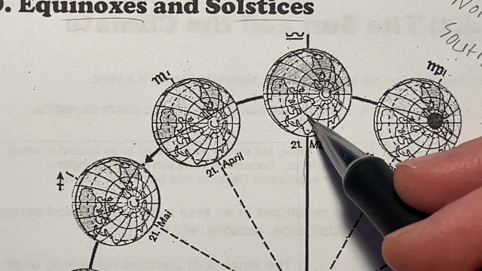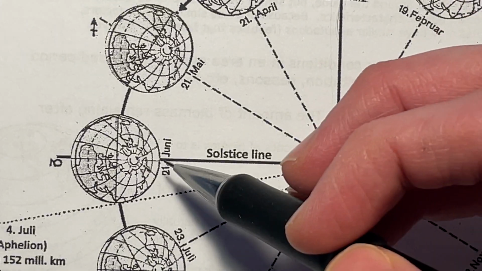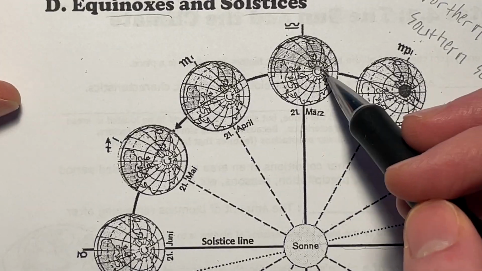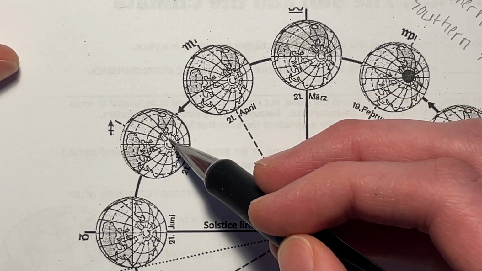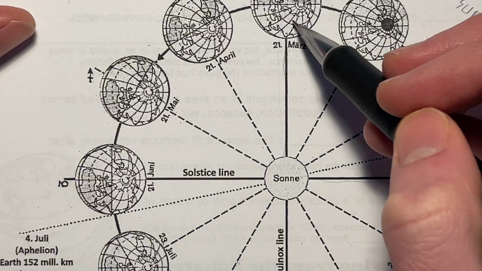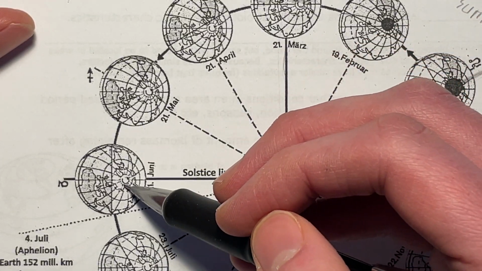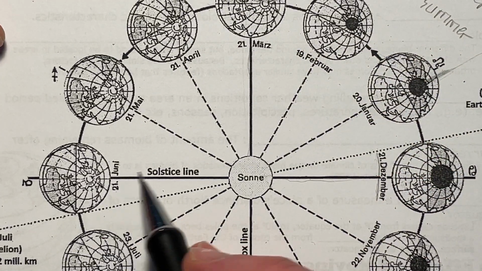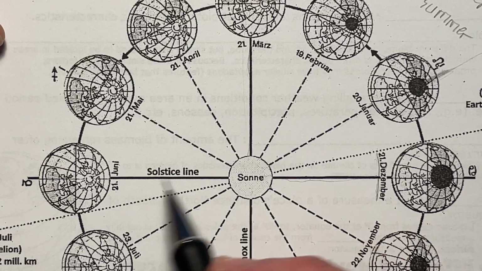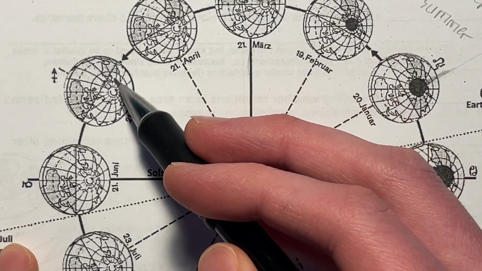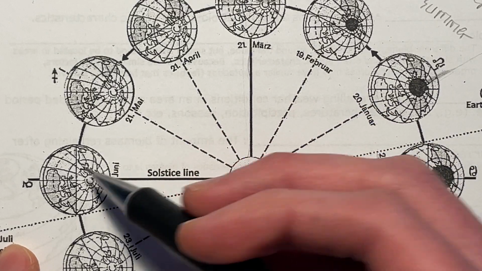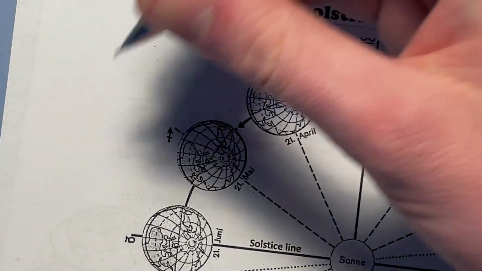So right here, as we move from March to June, you'll notice that the northern hemisphere is starting to point towards the sun. As we get on this side of the solar system, okay, we're pointing more towards the sun. Okay, so from here, we're coming out of the winter and moving towards the sun more, and that is when we experience spring.